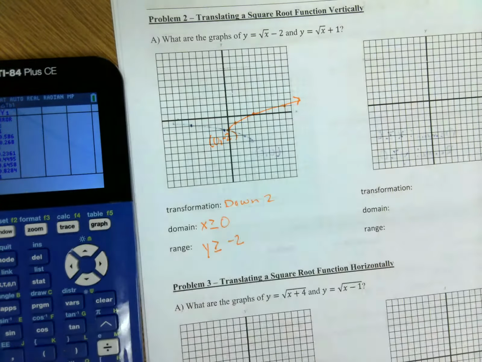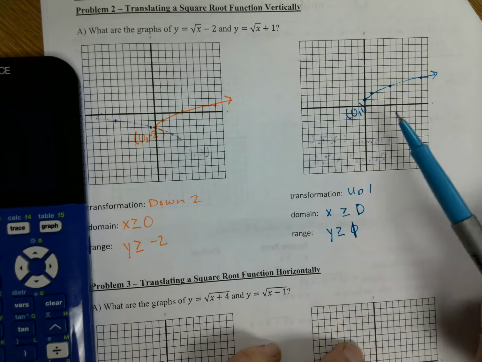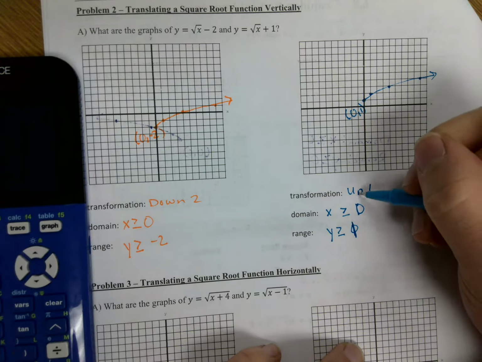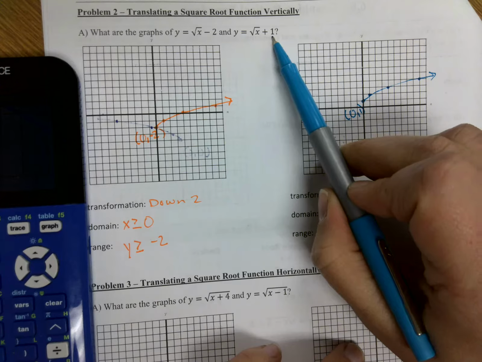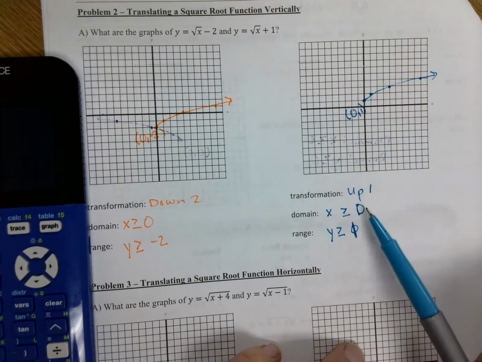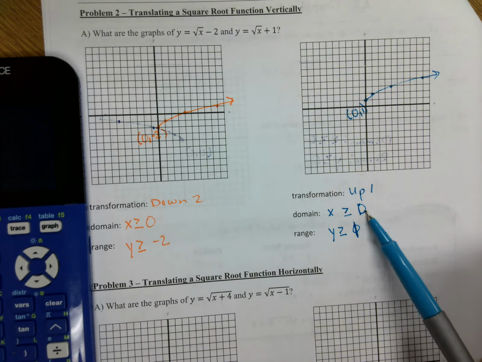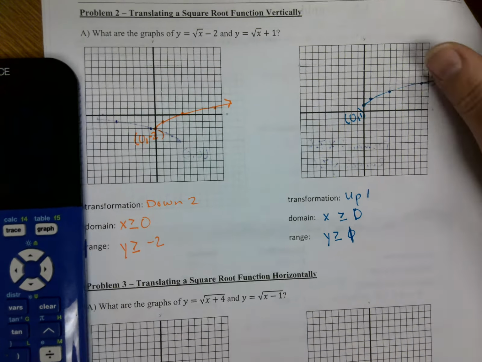I want you to try to do this one by yourself. So you're moving up 1. Your transformation is up 1 because it's not inside of that root. So it moves up 1. Domain, x is greater than or equal to 0. Range, y is greater than or equal to 1.